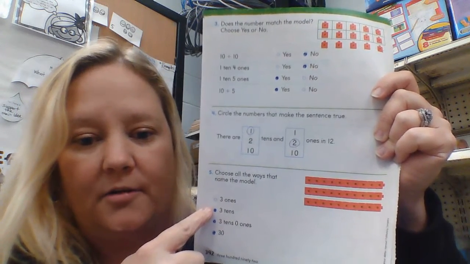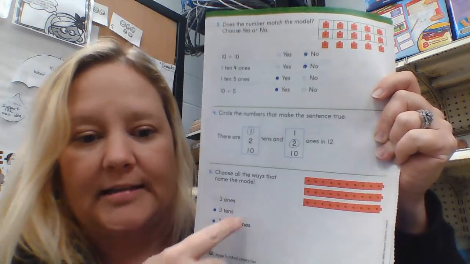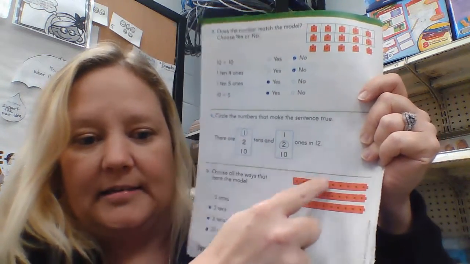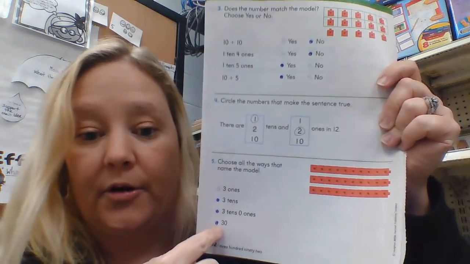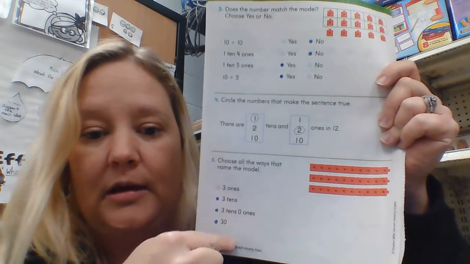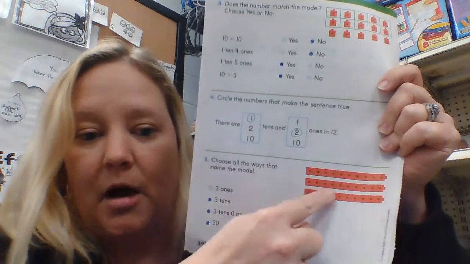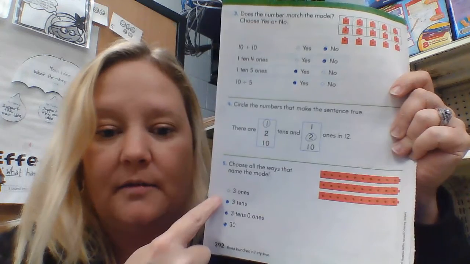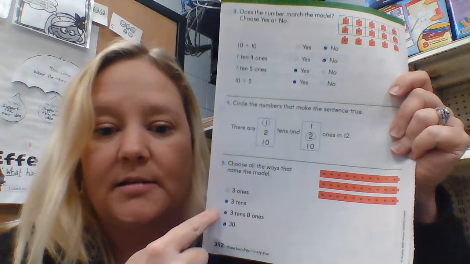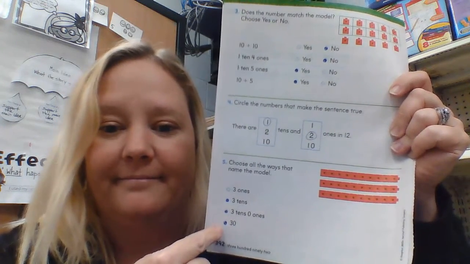30 is also 3 tens and 0 ones. That's what it's showing. 3 tens, 0 ones. And then the number 30. So these are 3 ways to represent this model, which is 30. 30 can be represented as 3 tens, 3 tens and 0 ones, or just 30. Okay?